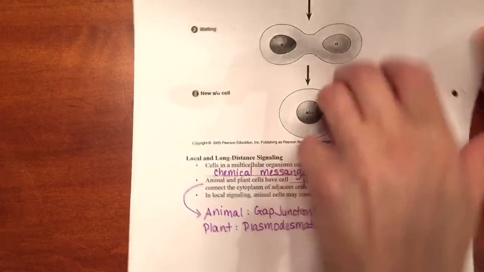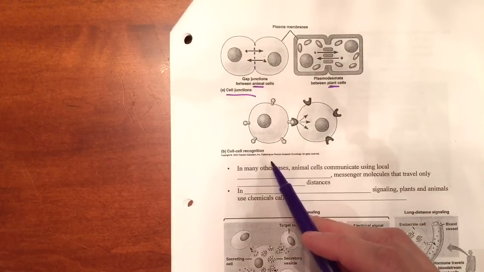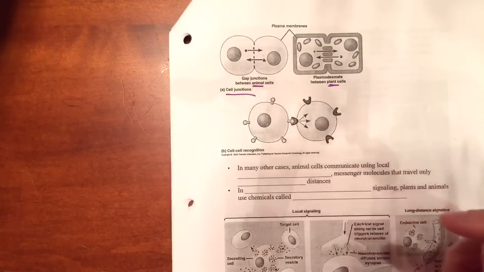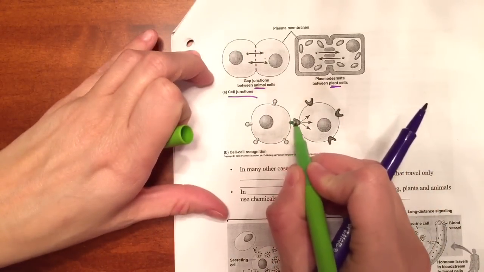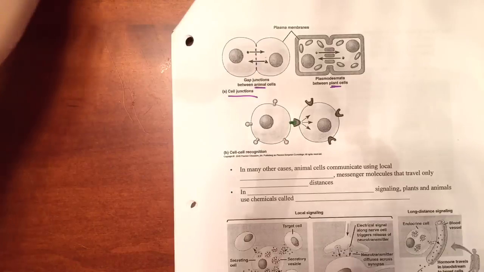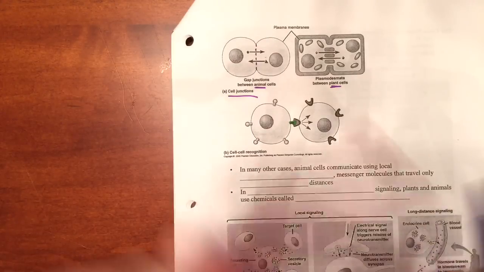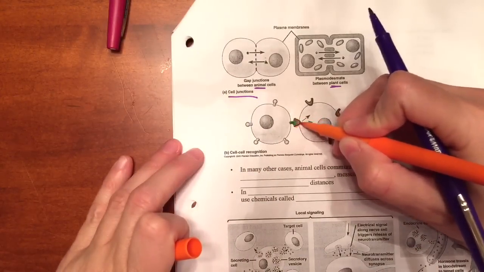So if we look at that second picture down over here, that's cell-to-cell recognition. See how this molecule right here is coming out of this cell. It's in the cell membrane, so that's a protein. And notice then that this cell has a complementary protein that fits that shape here.